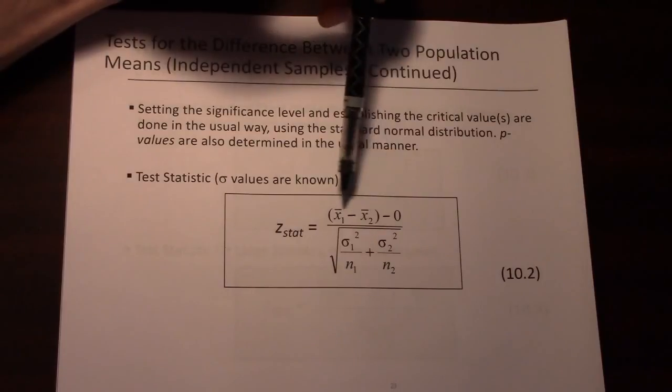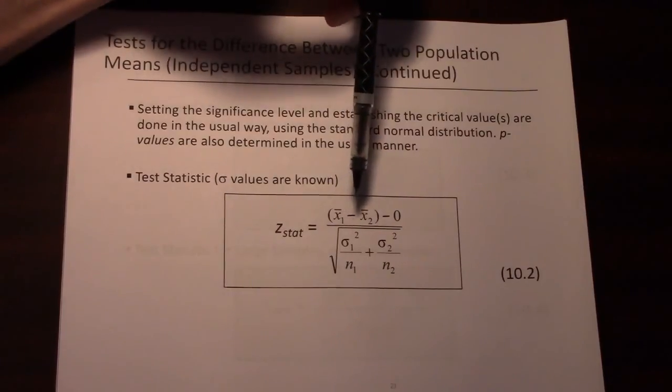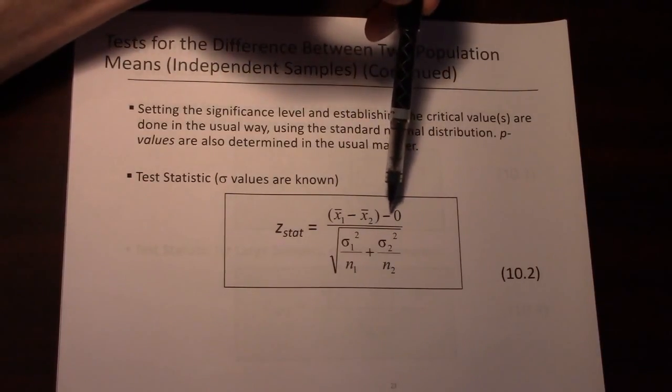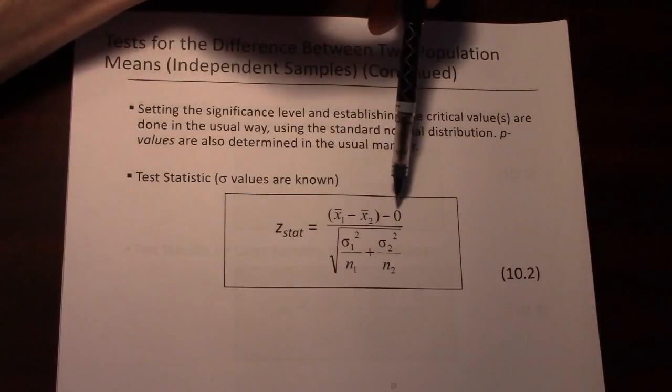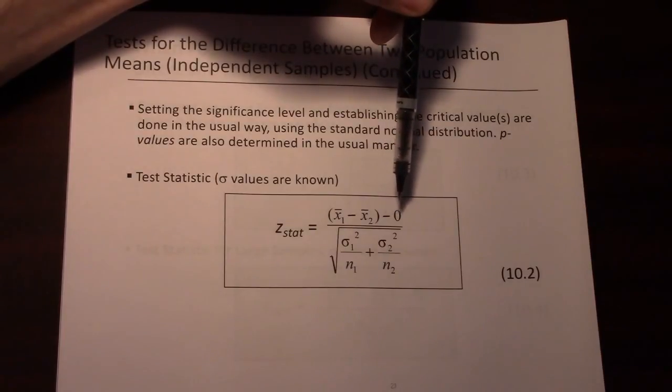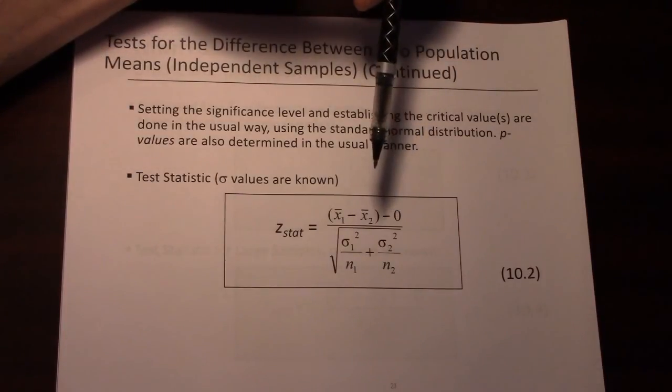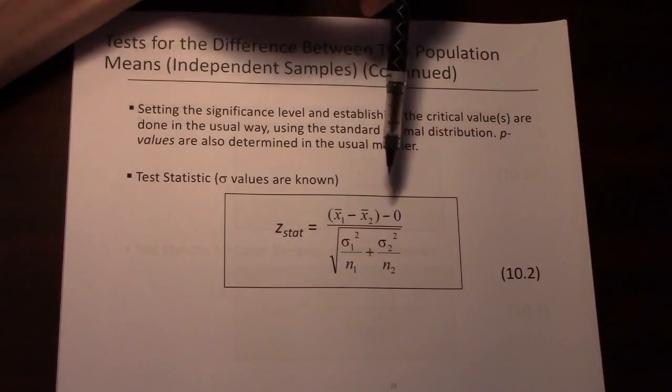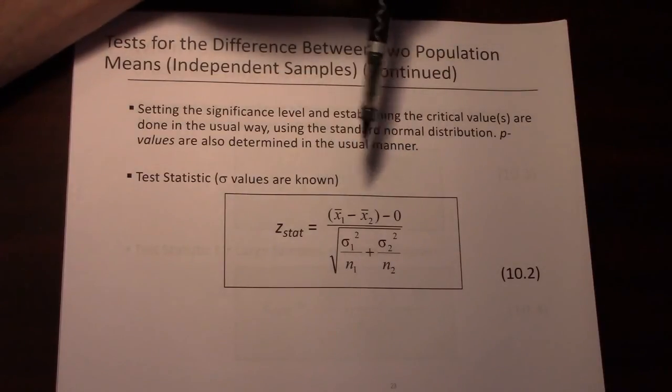We find the difference between those two. And then we subtract off 0 because, as you recall, in all of the tests we use in this class we're going to use a null hypothesis that the difference is equal to 0, or greater than 0, or less than 0.